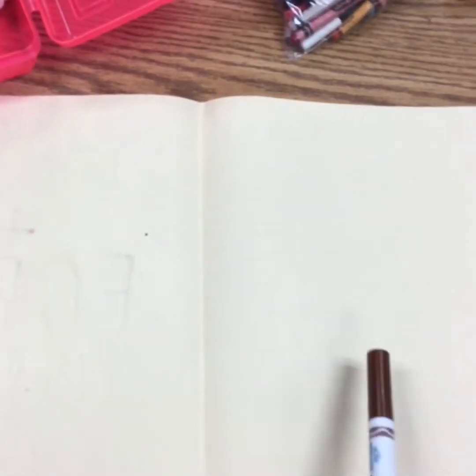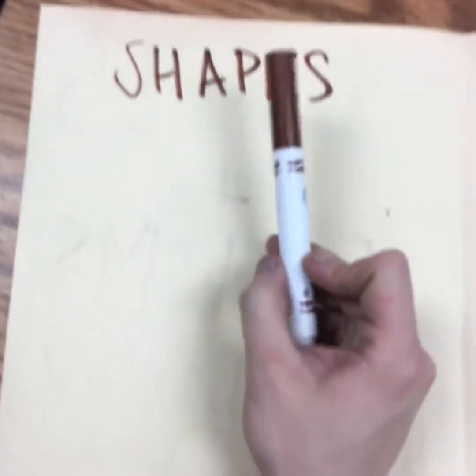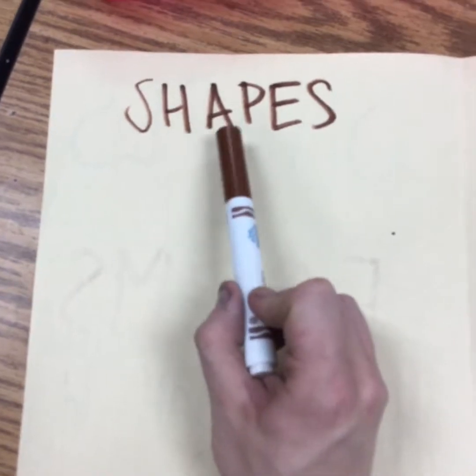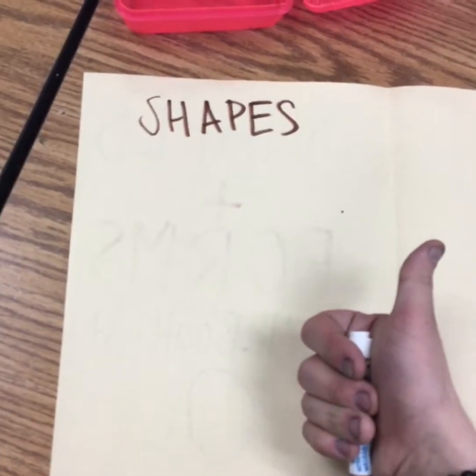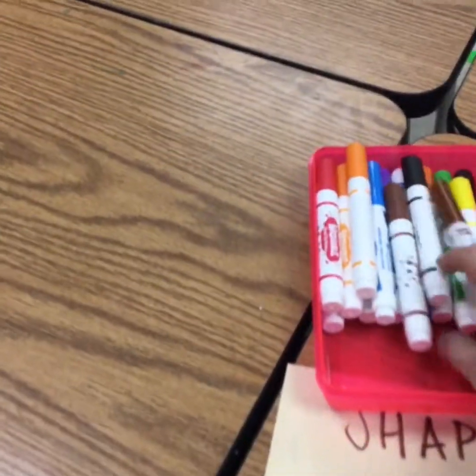Now, on one side we'll have our shapes, and on the other side we'll have our forms. What you're going to do first is write the word shapes again. If you forgot how to spell it, it's S-H-A-P-E-S. Go ahead and write that at the top on the very first page inside of your book, and then give me a thumbs up when you're ready. Awesome. I'm going to switch out for another color.